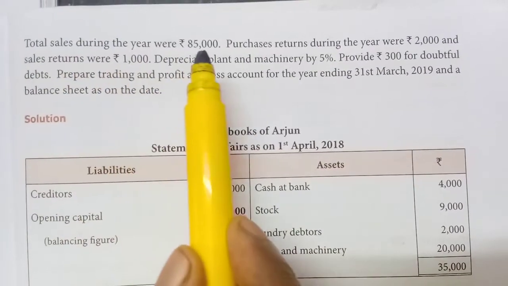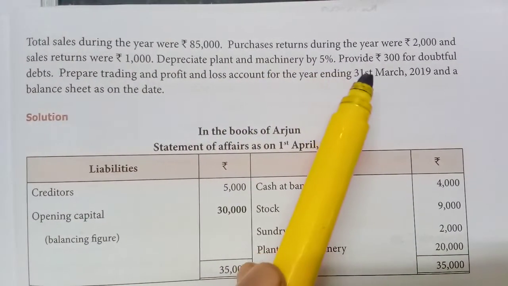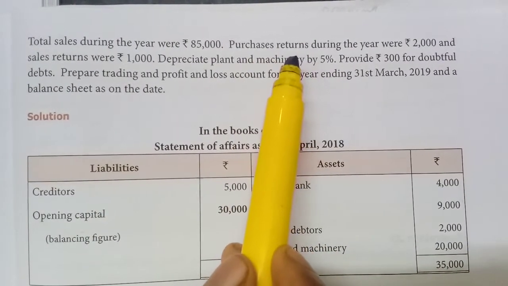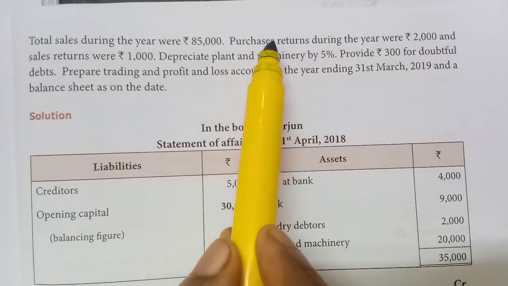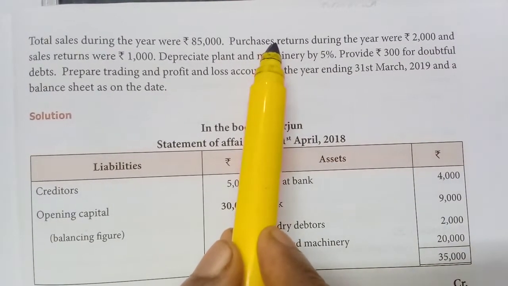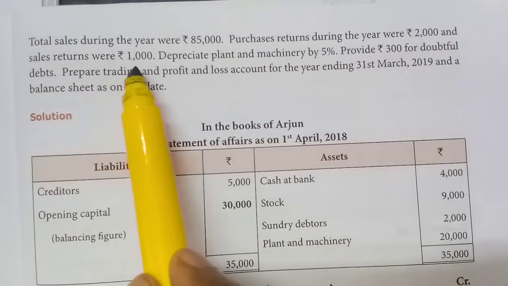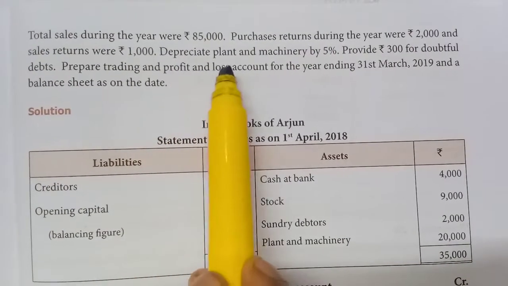Total sales during the year. So sales given. Then purchase returns during the year 2000. So purchase returns, from the purchase we need to deduct. Till now we have not come across any purchases. So we need to calculate credit purchases. So we need to prepare the total creditors account. Then sales returns given. Total sales also given. No need to prepare the debtors account.